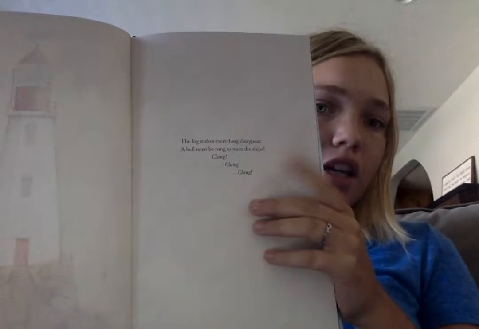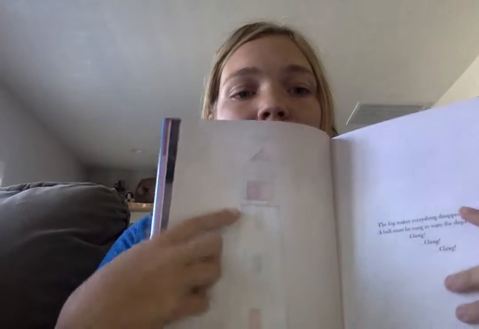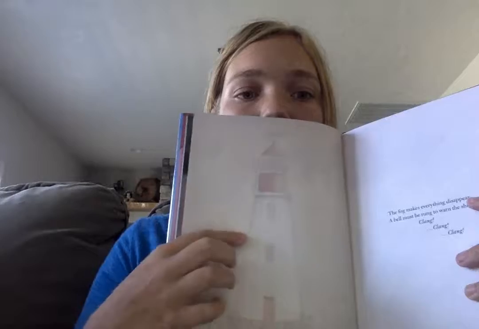One of my favorites from this book was this one where it talks about fog, and it looks almost like on this page that it's just white, but once you come to this page, you can see the outline of the lighthouse. And I think that was a really cool illustration.